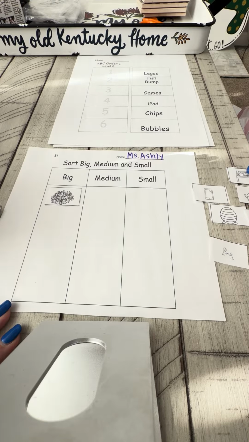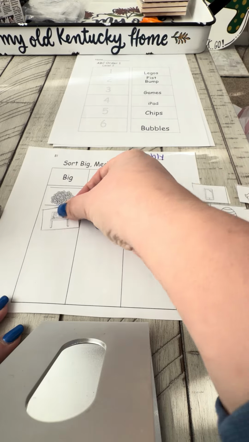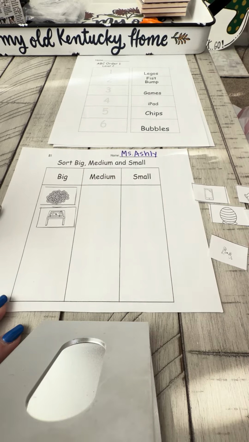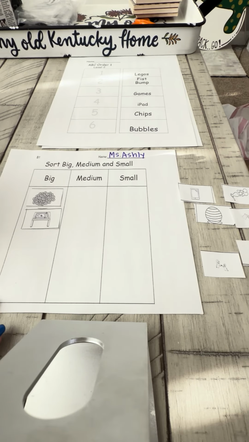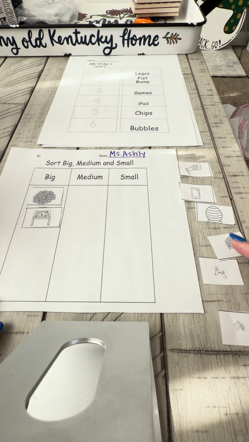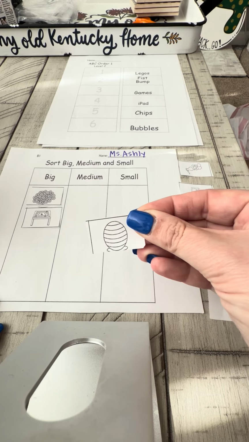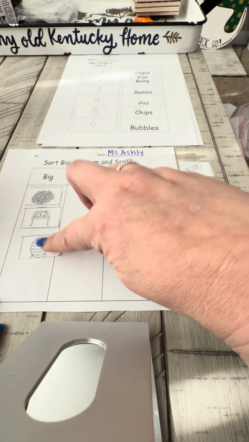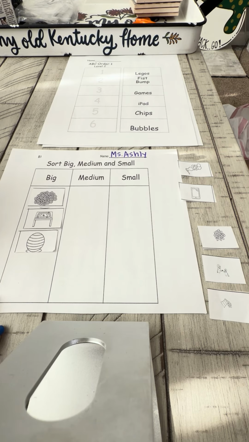I can also tell that the picture of the game, the board game, is big. I'm sure you guys can see everything. I can also tell that the picture of the ball, the exercise ball, is big. It's bigger than all the other ones. So right away, I know those are our big pictures.